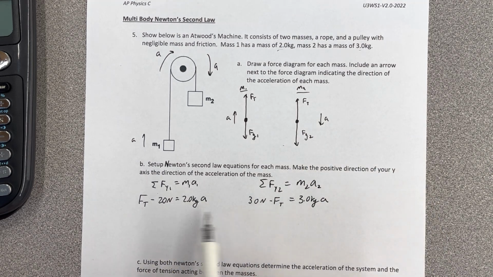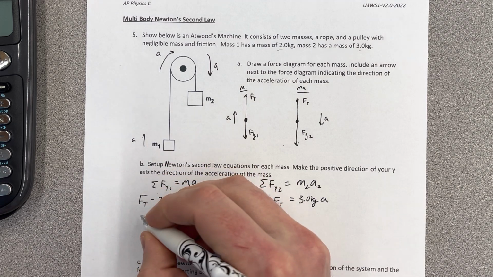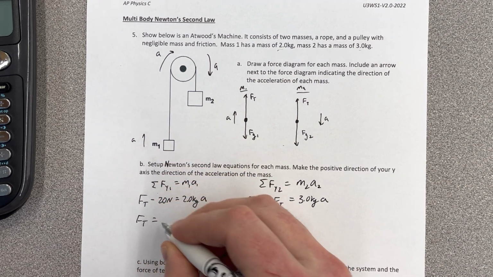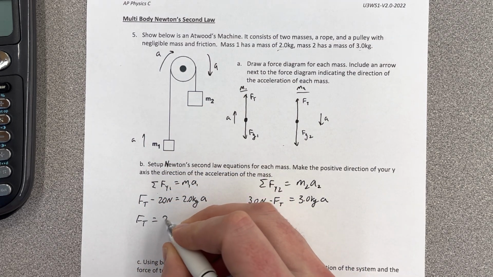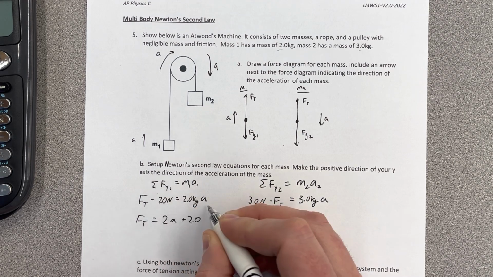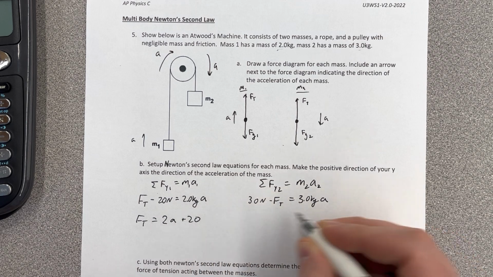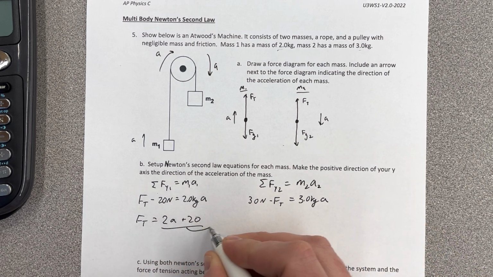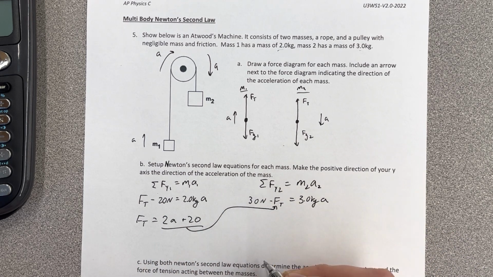So I have two equations, two unknowns. I'm just going to solve one of them for FT and plug it into the other one. So I guess I'll solve this one for FT. This seems more natural to me. So FT equals, I'm going to get rid of units here as well, 2A plus 20. So I brought the 20 over there. And I can take this and plug it in over here for FT.